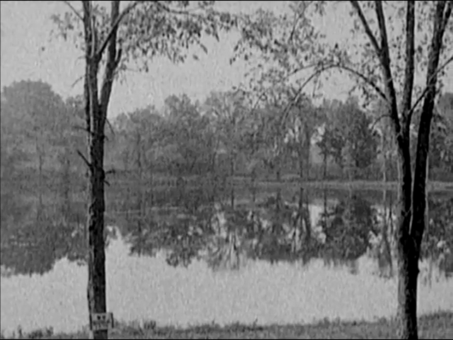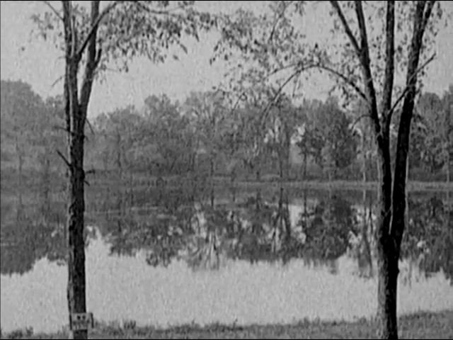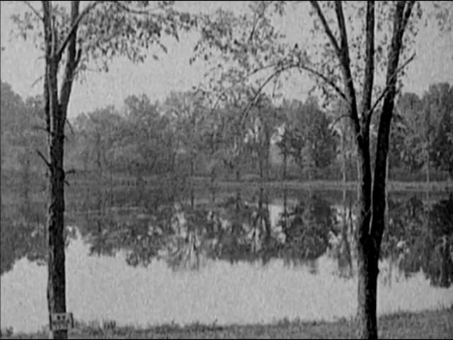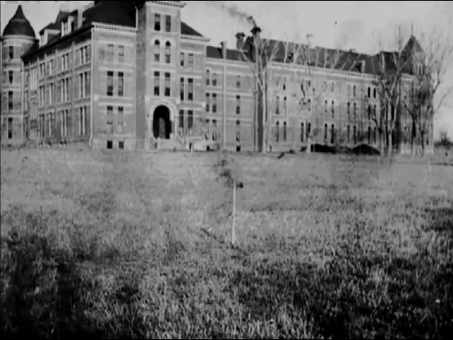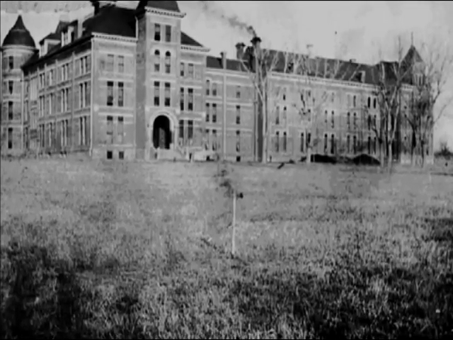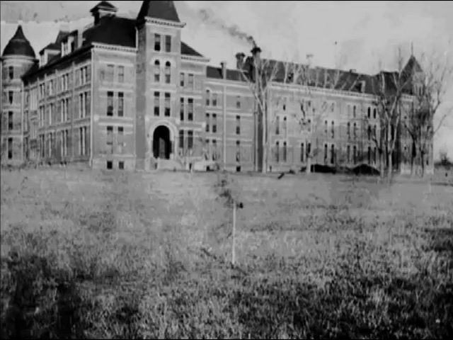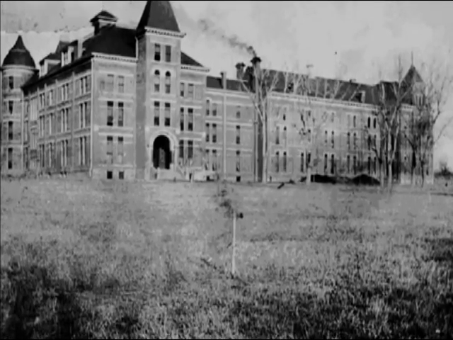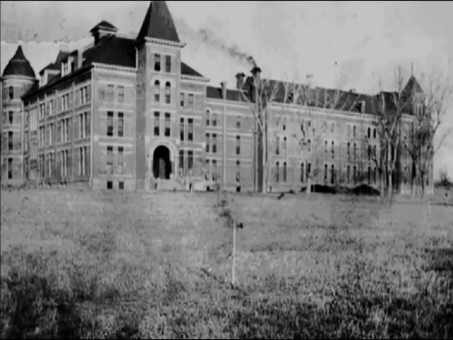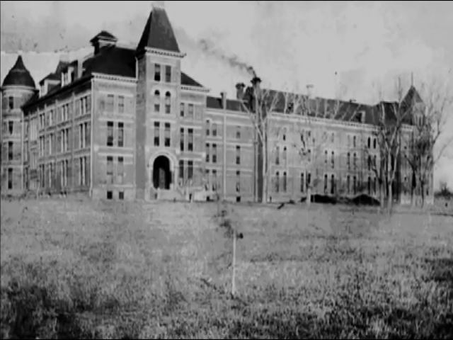Most were located in rural areas, away from population centers, and were set up for cure. They often were quite impressive buildings in beautiful country settings. Mouth magazine published a series of pictures of these institutions collected by Robert Bogdan, as shown on your screen.